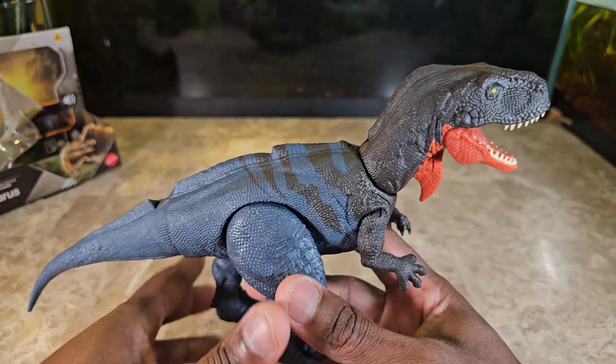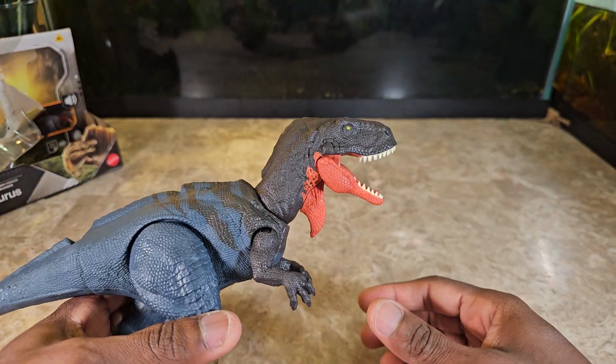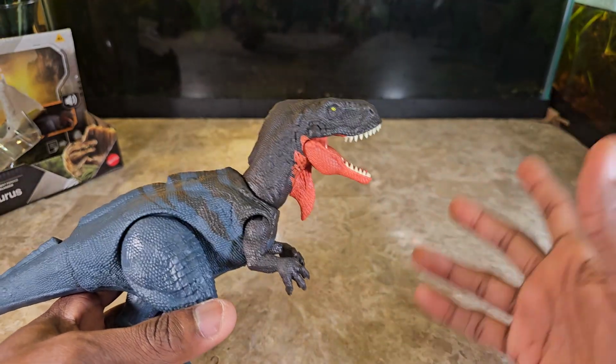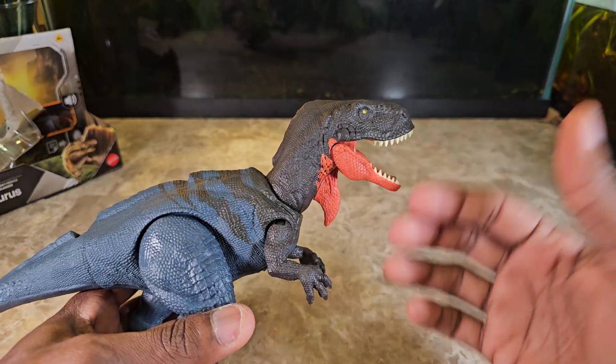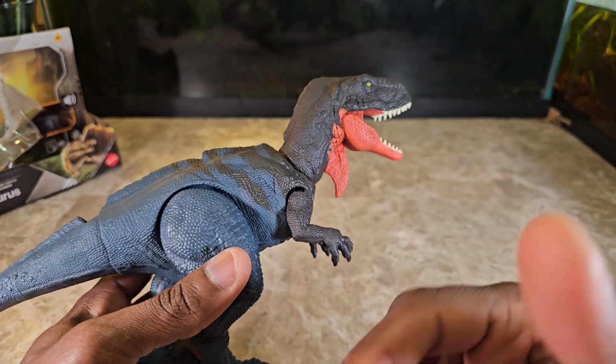Very bright, very colorful. It almost reminds me of a turkey. And it's funny, going hand in hand with the line the kid said to Alan Grant in the very first Jurassic Park movie, it looks like a 6-foot turkey. Yes, this looks like a turkey to a degree, but it's cool. Maybe there's a reason for it.